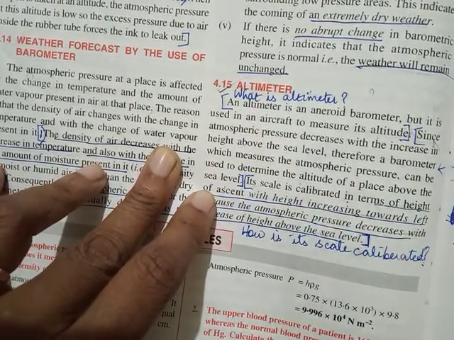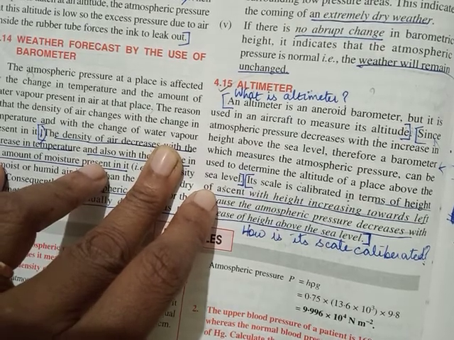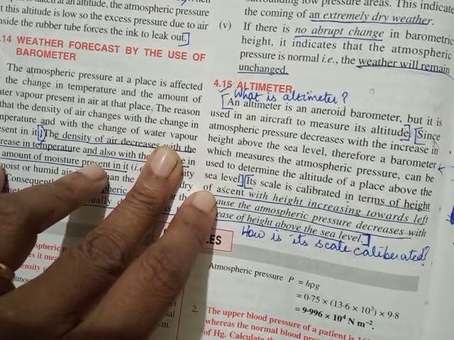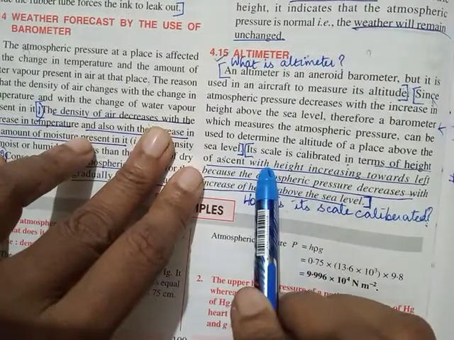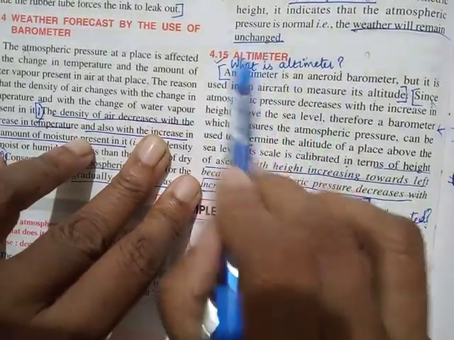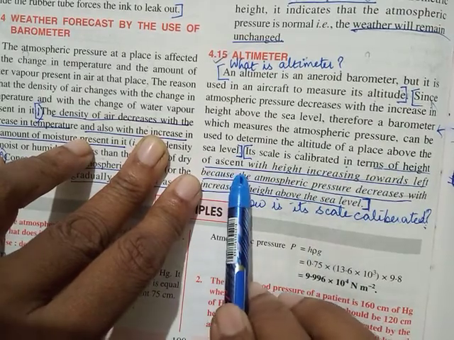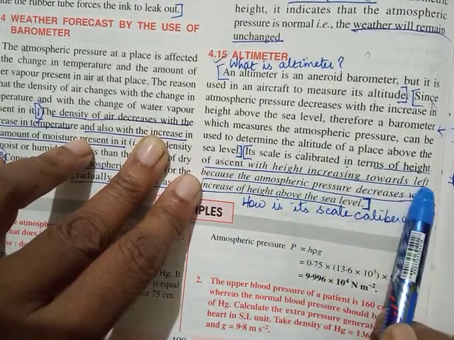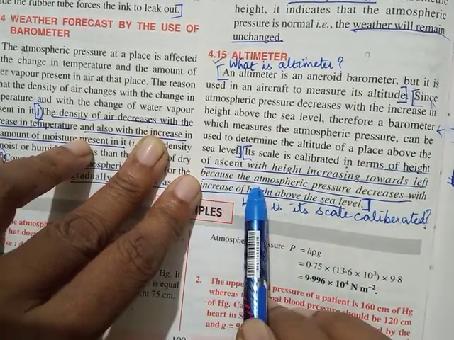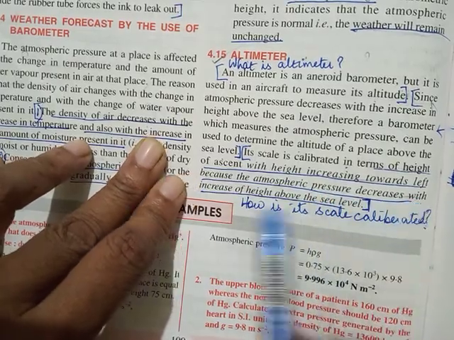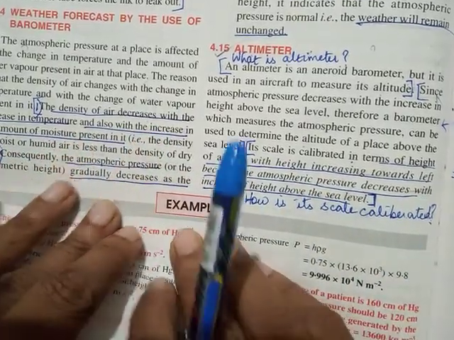So the barometer itself can be used to determine this, but we don't need the pressure, we need the height. So what they'll do is, its scale is calibrated. If it's an altimeter, its scale will be calibrated in terms of height of ascent, with height increasing towards the left, because the atmospheric pressure decreases with increase of height above sea level.